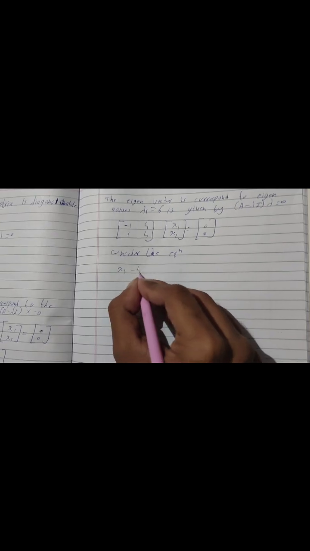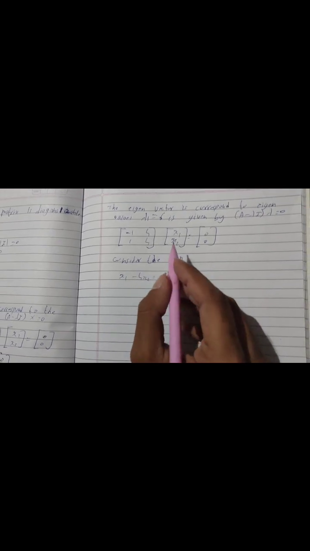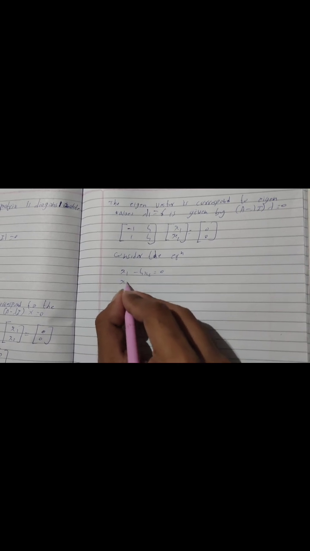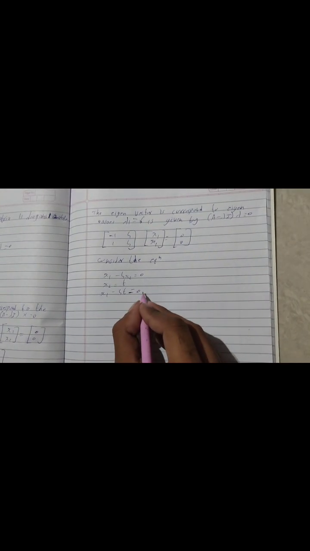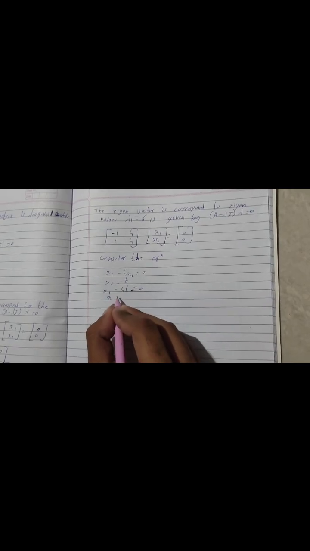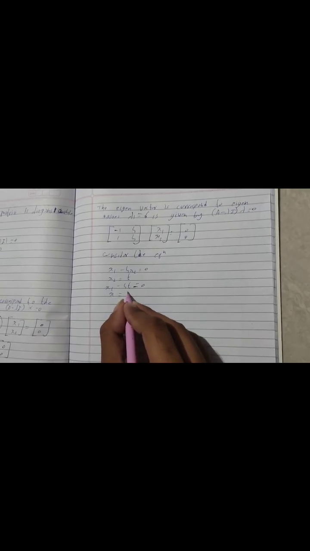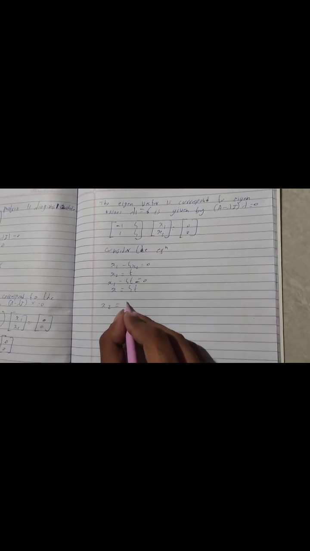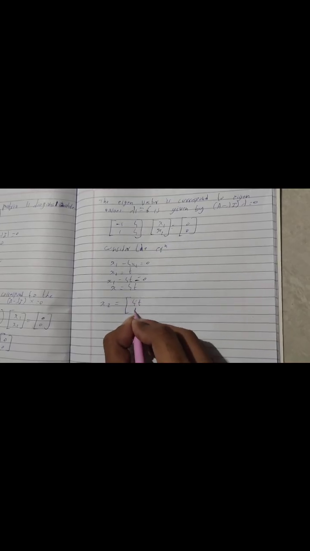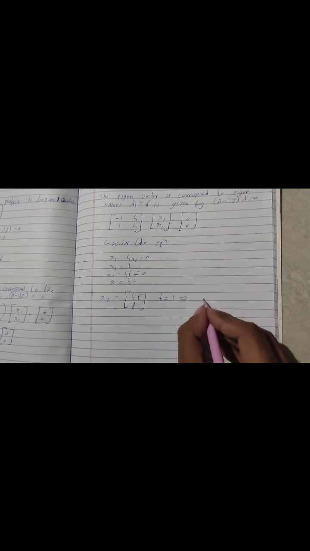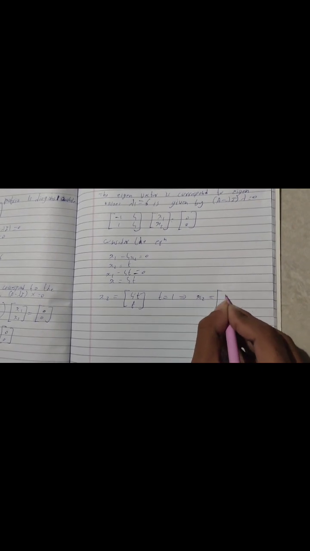x1 minus 4x2 is equal to 0, and then x2 is equal to t. x1 minus 4t is equal to 0. Then afterwards we can shift 4t to the other side, then it is negative, so it becomes positive 4t. Then x2 is equal to 4t upon t, then t is equal to 1, and it is converted into x2 is equal to 4 upon 1.